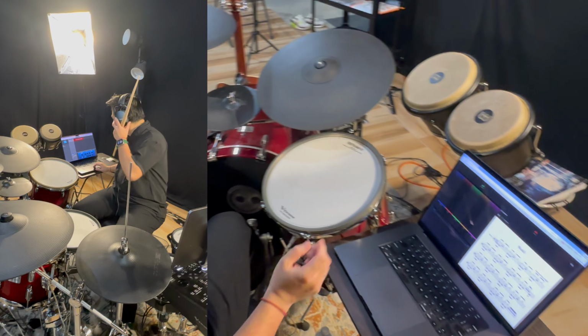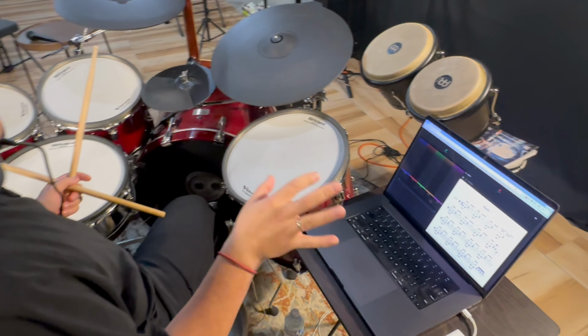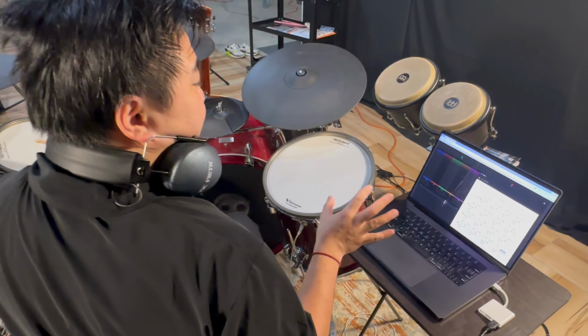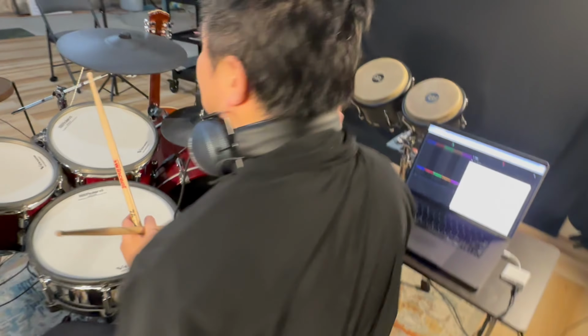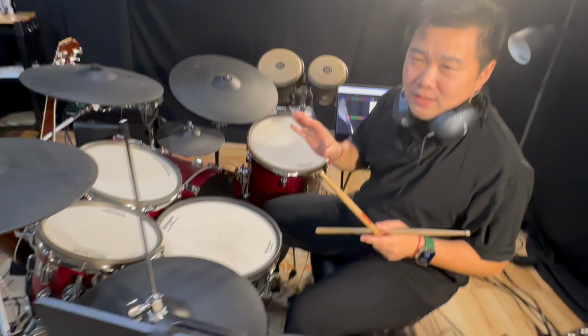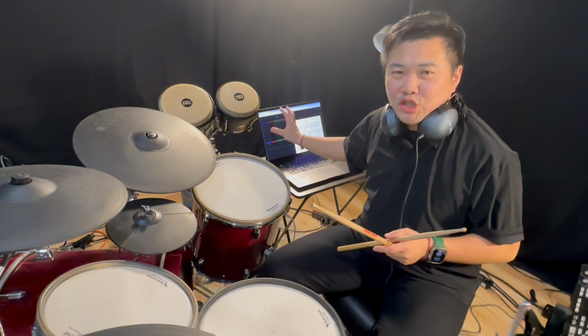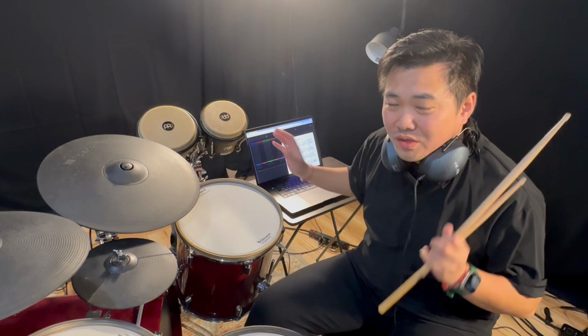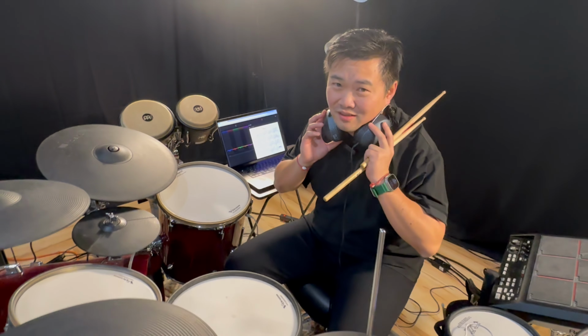How cool it is, right? So this is just the beginning. I'm gonna put a lot of cool stuff here, but even when I practice the drums, just showing this drum highway is pretty cool. So let me just play some drums now.